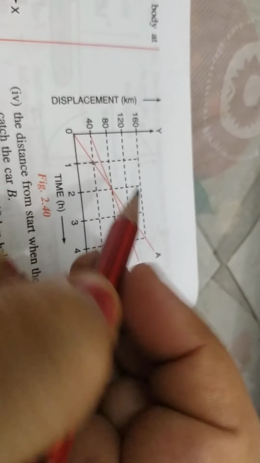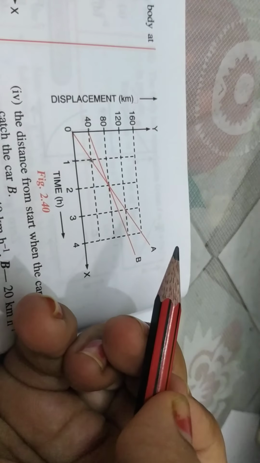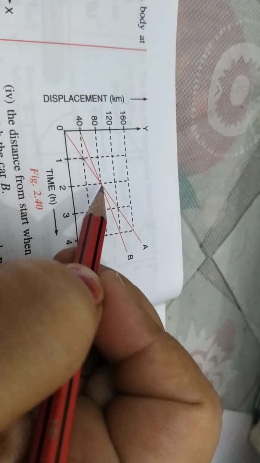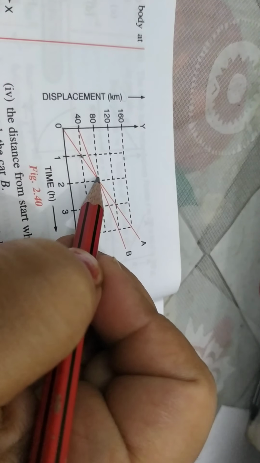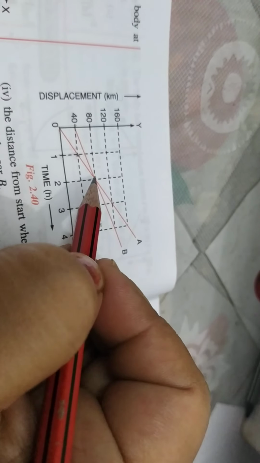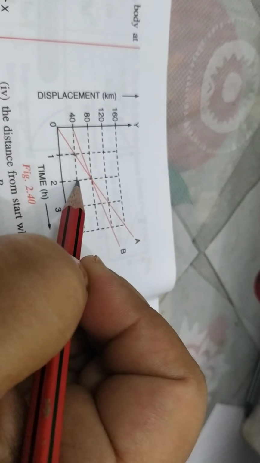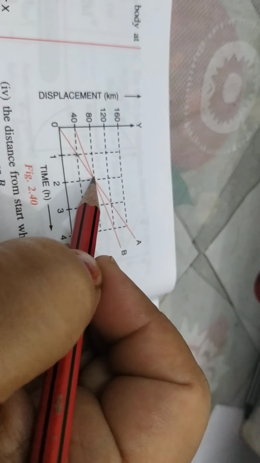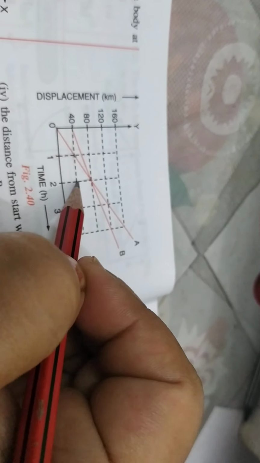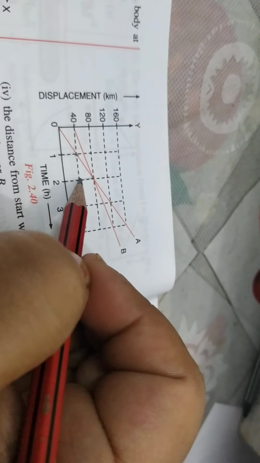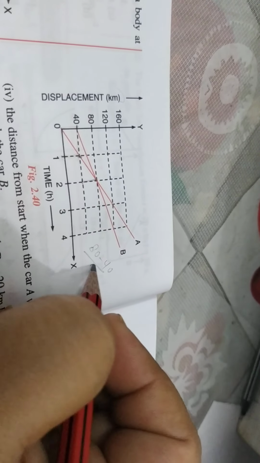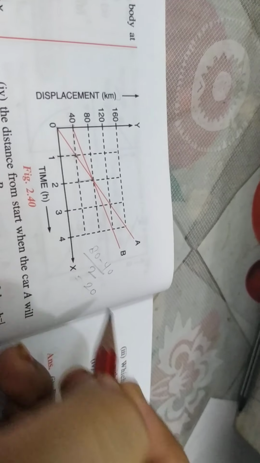And what about B? If you find out the slope for car B, I think this is difficult to read. Let us see over here at this point. So the slope will be this upon this, right? This is 80 upon 2. This horizontal is 2. And this vertical is 80. And this distance, 80 minus 40. So 80 minus 40 upon 2. That gives you 20 kilometers per hour.